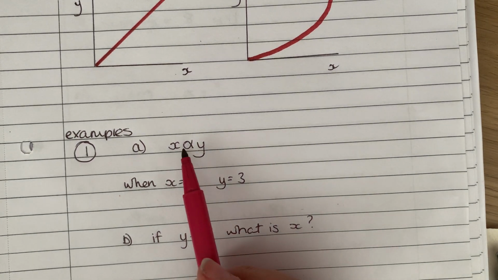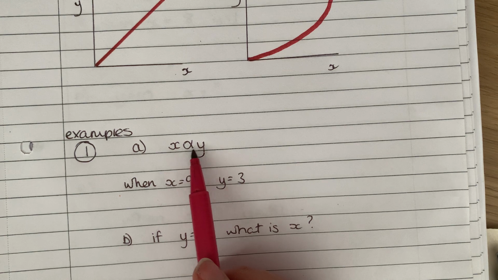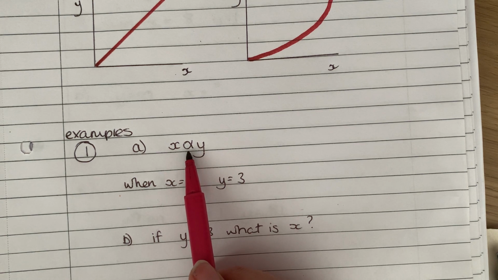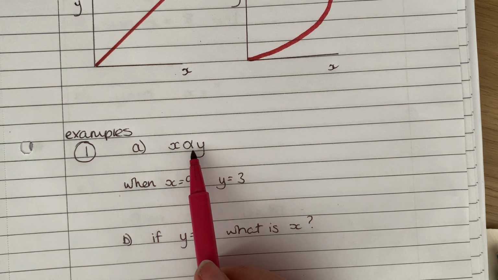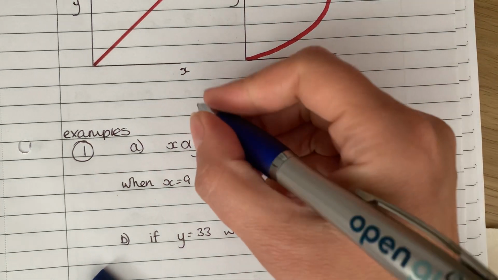Now, the first thing here, we would say x is proportional to y. Now you can see this sign here. You might recognise it from the Corbett Maths logo. I think it's used instead of an A. So that sign there means proportional to.